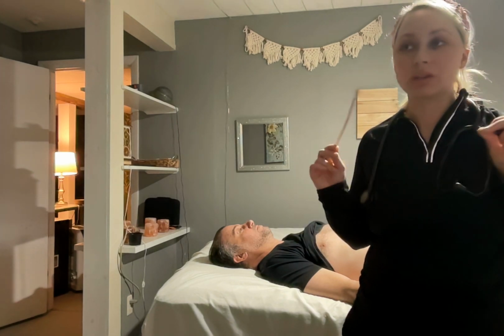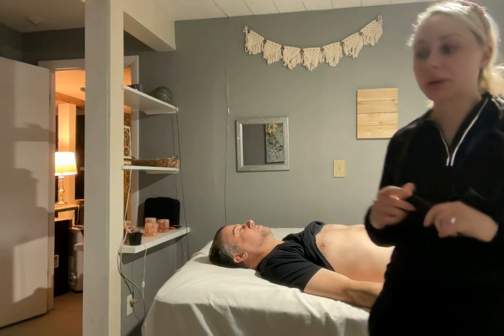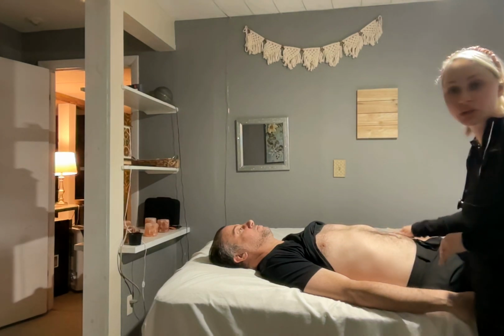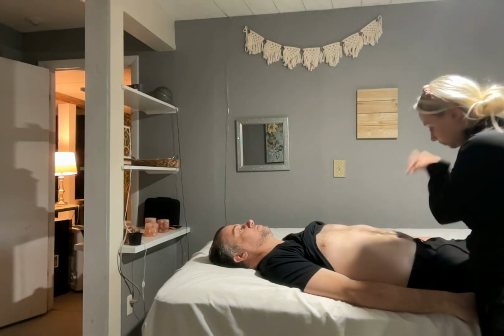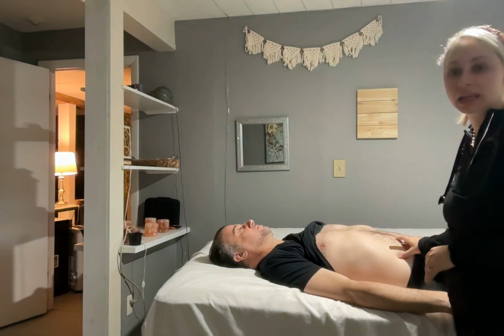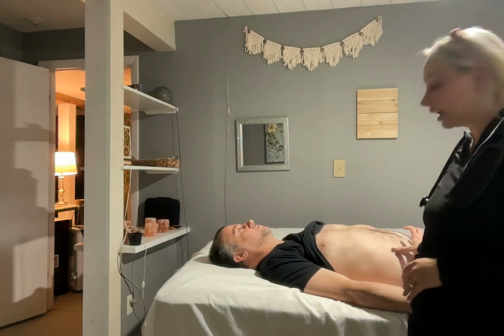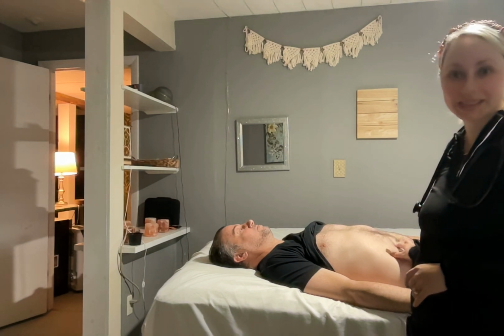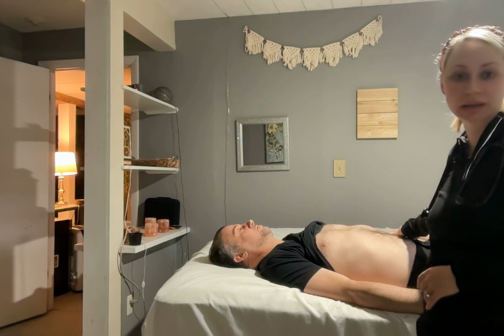Other than that, we are going to check for Rovsing's sign, where we're going to put a little bit of pressure on the lower left quadrant of the abdomen, and we're going to quickly release up. Do you feel any pain? If he had an inflamed appendix, he would feel pain on the right side, even though I was pressing and releasing from the left.